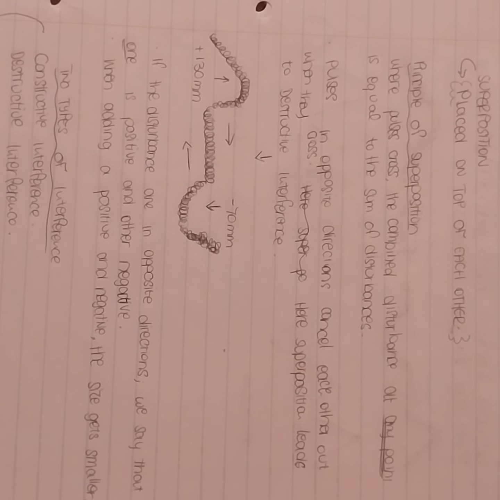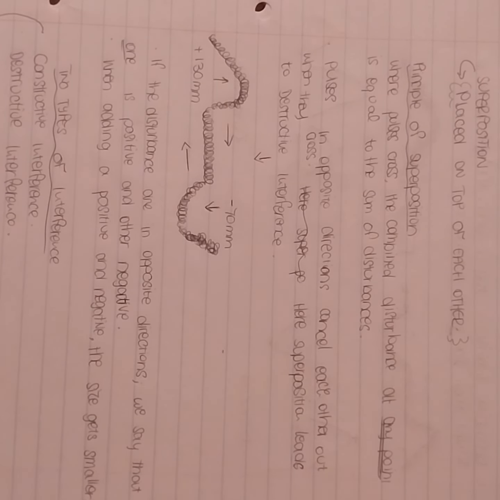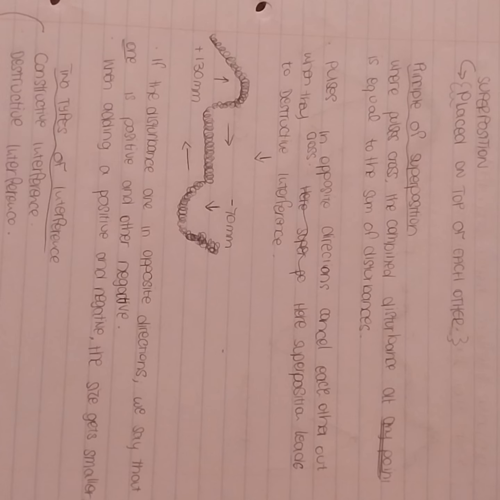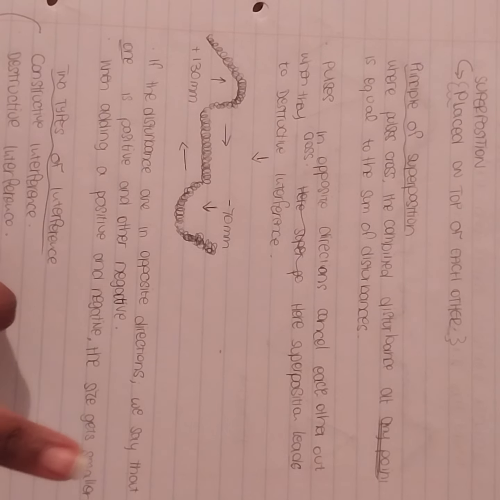Let's say negative 7 plus 3. The 7 is negative and the 3 is positive. So negative 7 plus 3 is going to give me what? Negative 4. And that is a smaller number. So when a positive and a negative come together, the size will get smaller.